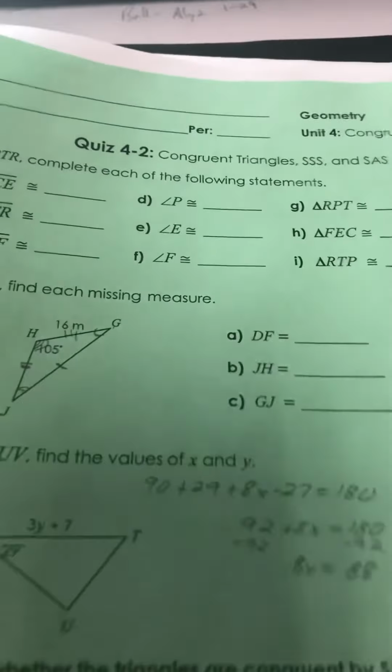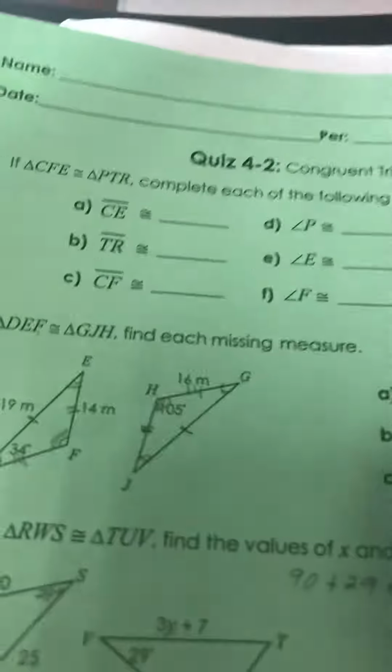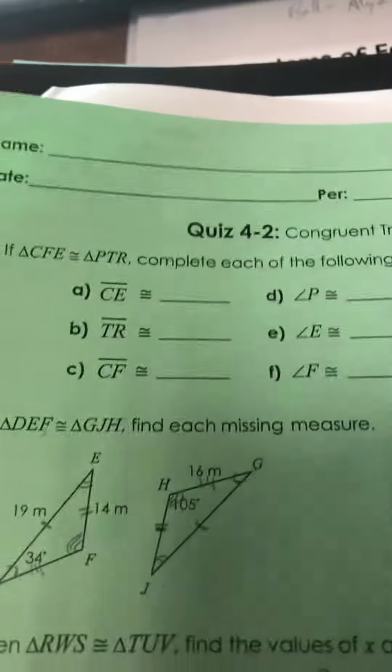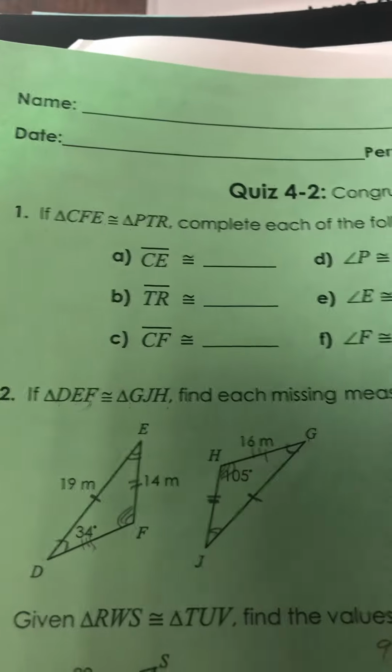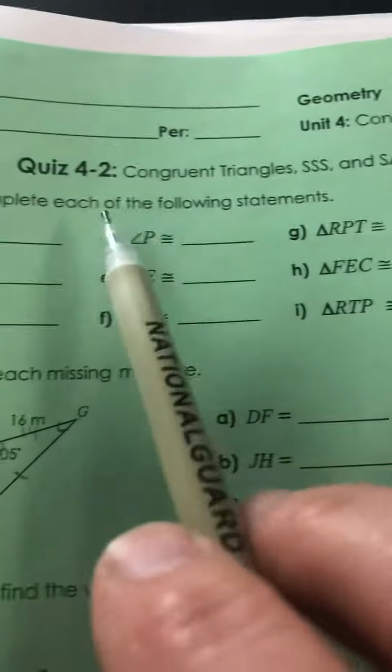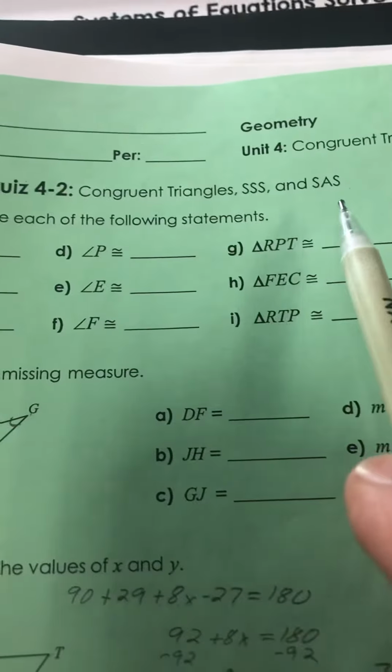Hello, algebra students. For Mr. Fry, I want to go over the quiz that you're having, for all of you that are online or if you missed. So this is congruent triangles, SSS, SAS.